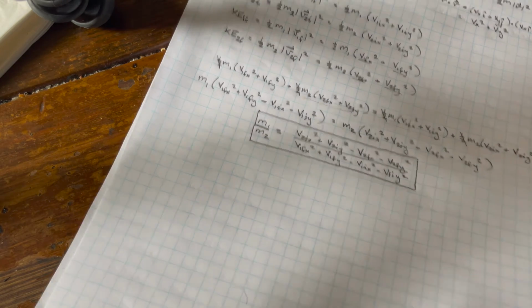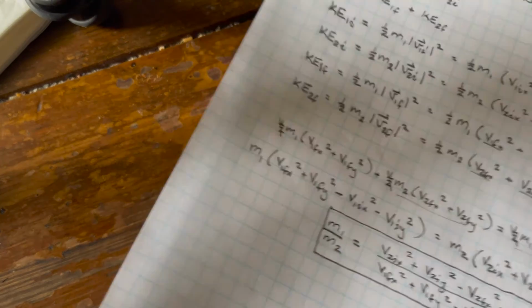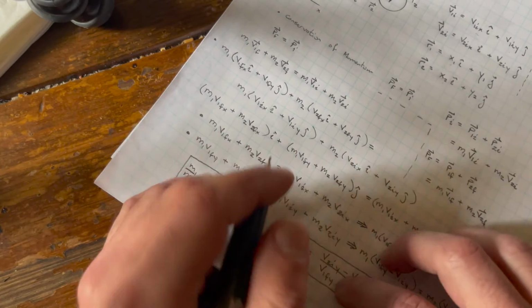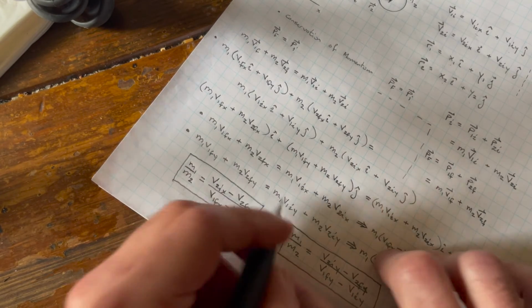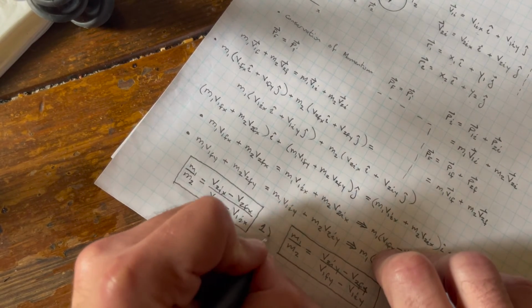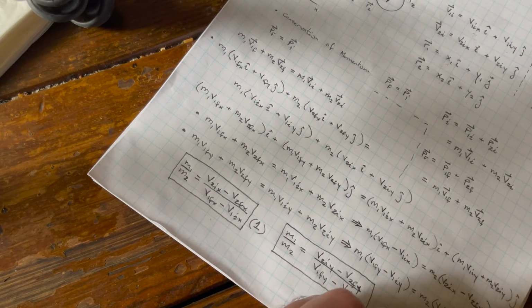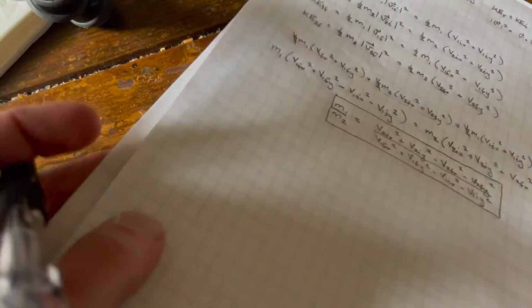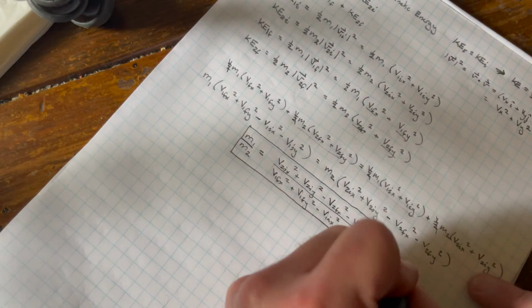Okay, now before I continue, I'm going to be very explicit again about what we know and don't know. Again, we have 2 equations generated by our conservation of momentum condition, and we have a third generated by our conservation of kinetic energy condition.